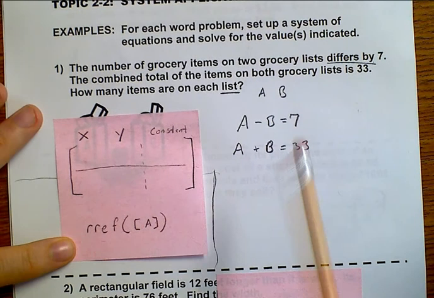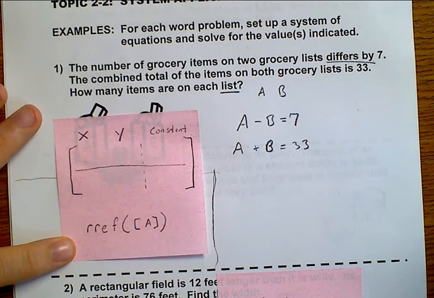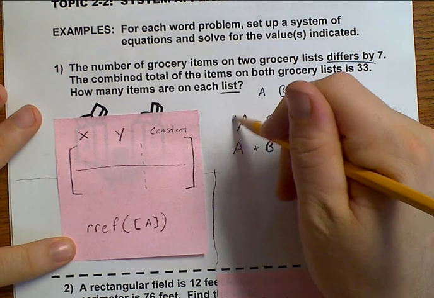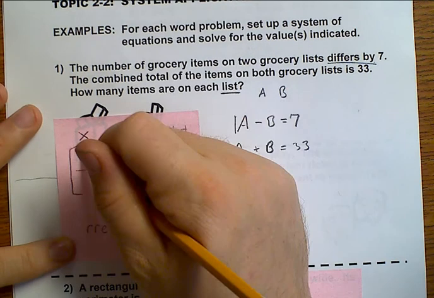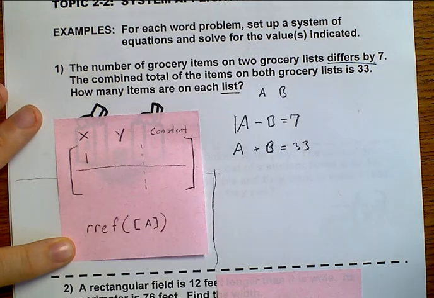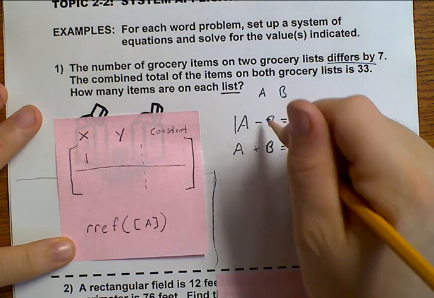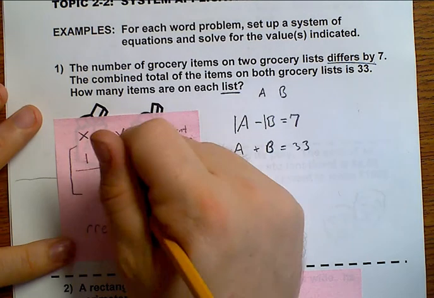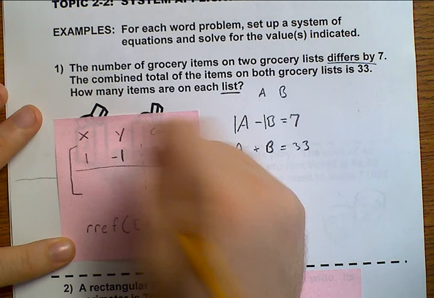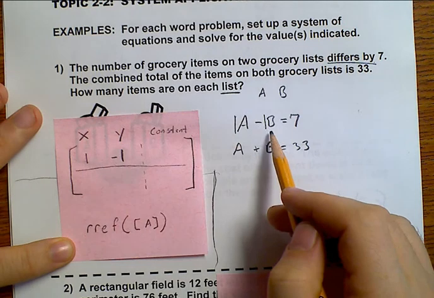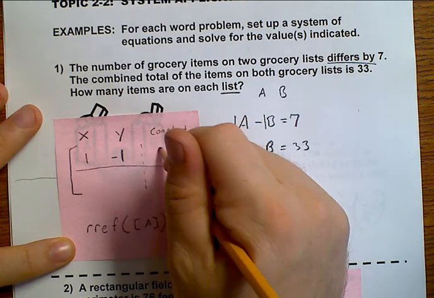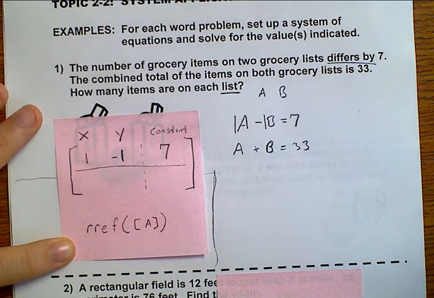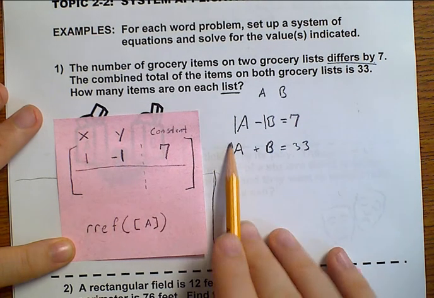Over here I have A minus B. So the number in front of A is an invisible number 1. The number in front of B is an invisible negative 1. And our constant is 7. We do this again with the next one. Again, our invisible number is 1.